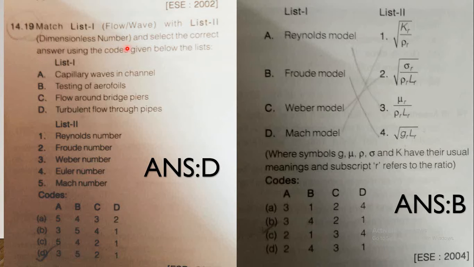Coming to the next question, it's on the applications of the numbers. Capillary waves in channels is the Weber number. Testing of aerofoils is the Mach number. Flow around bridge piers is the Froude number. Turbulent flow through pipes is the Reynolds number. Your answer is D, so please check it out. It's on applications of numbers, and if possible I will also make a video on this.